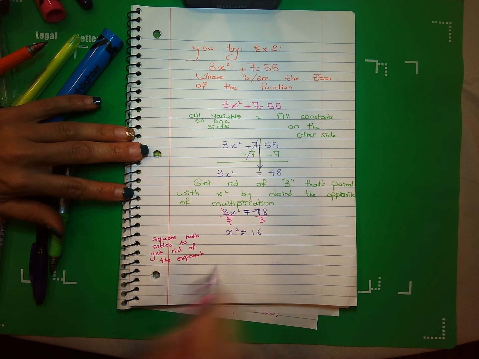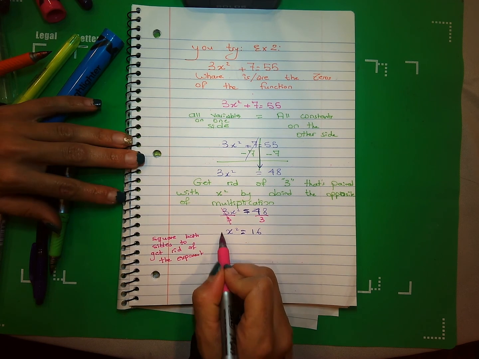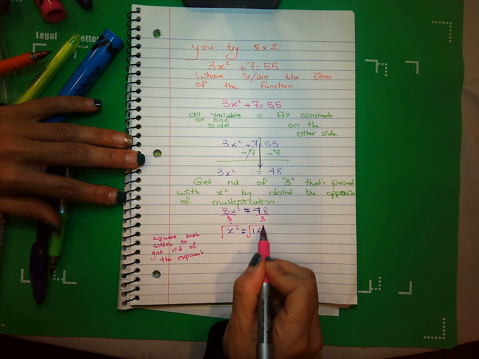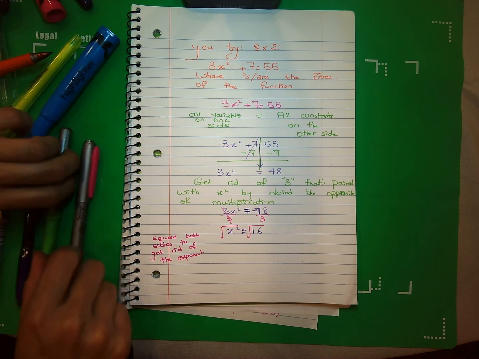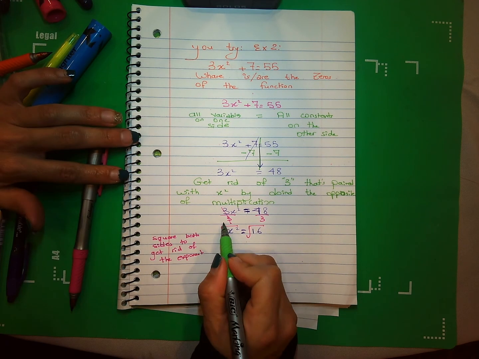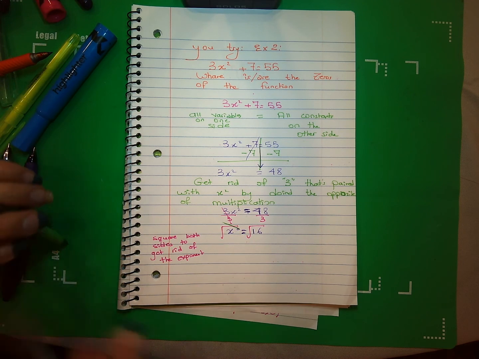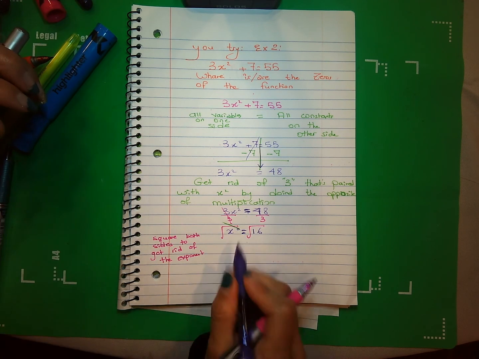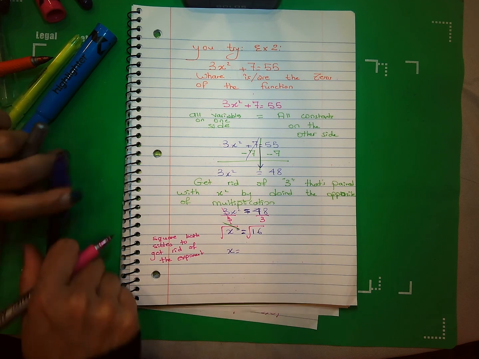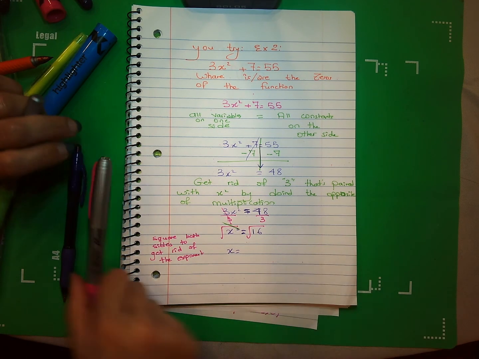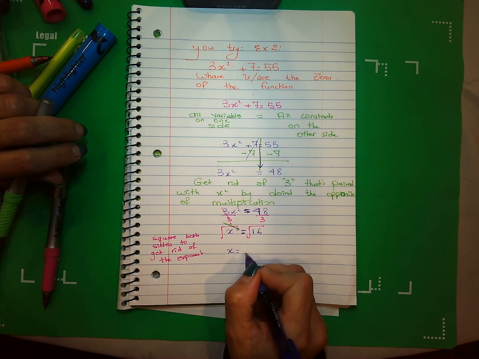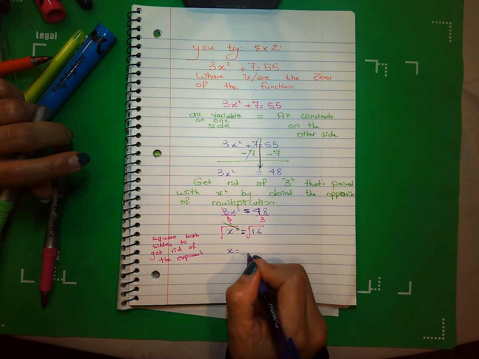So I'm going to do square root here and square root here. And as we learned from the previous lesson, the square root and the square are going to cross out. So I'm going to have x. And I know from the previous lesson that 16 is a perfect square.